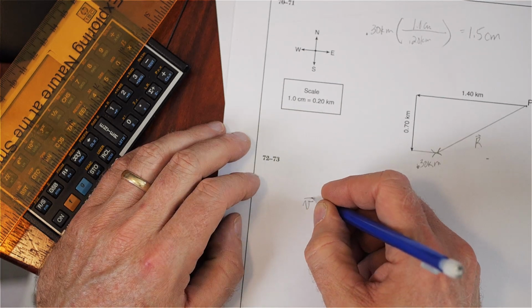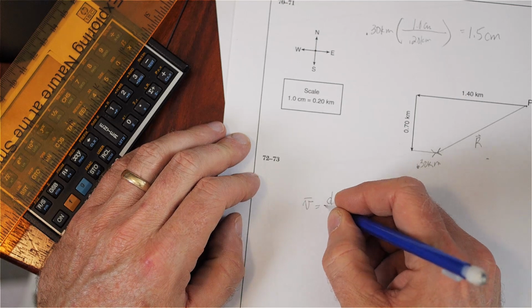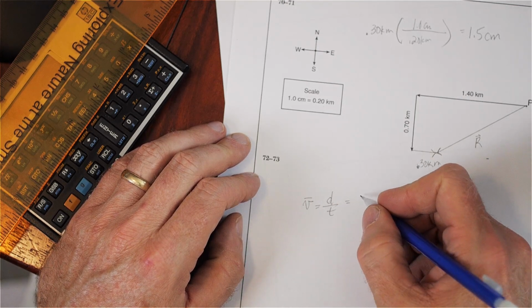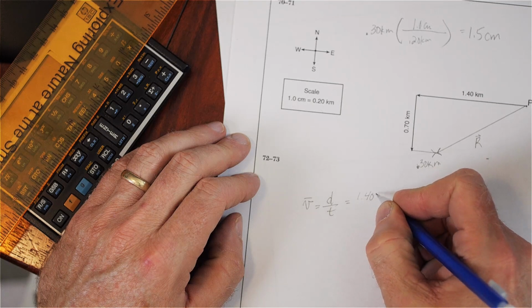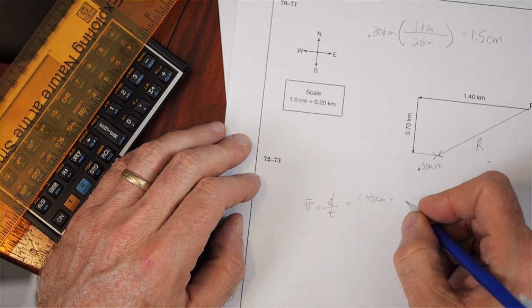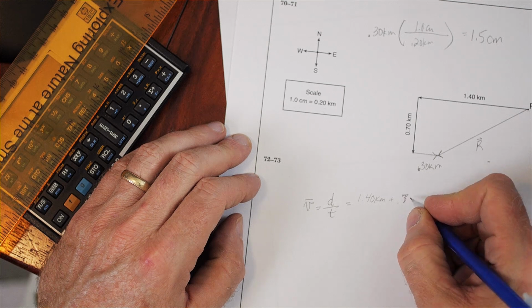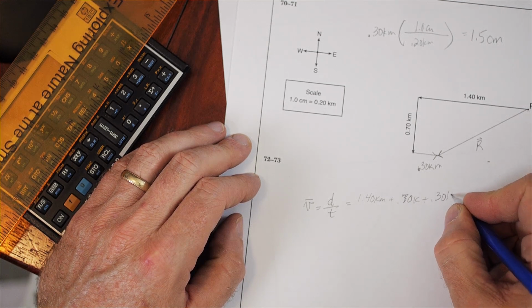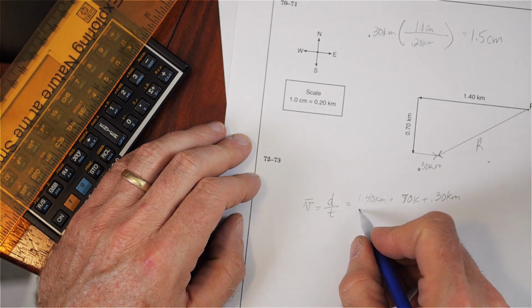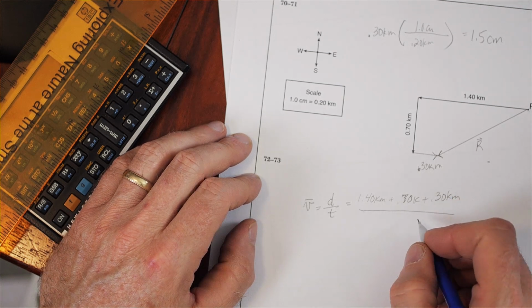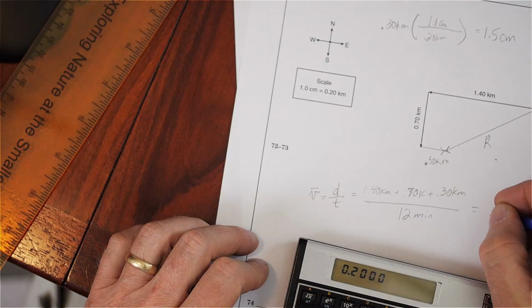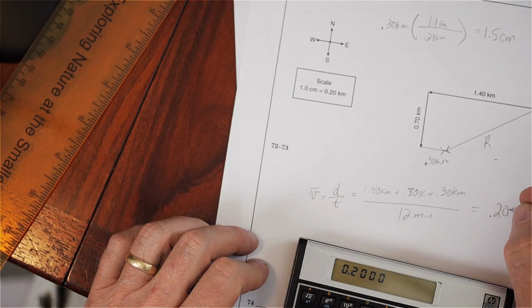Calculate the girl's average speed for the entire trip. Her average speed is distance divided by time. Her distance that she traveled was 1.4 kilometers plus 0.70 kilometers plus 0.30 kilometers, divided by 12 minutes. That's 0.20 kilometers per minute.